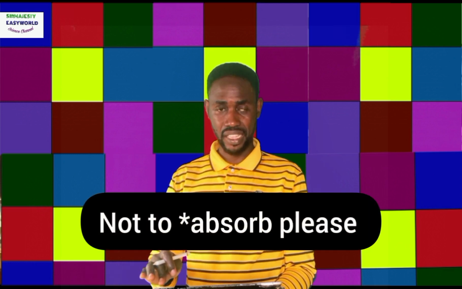When there are d to d transitions, they absorb part of the white light, and electrons move from a lower d to a higher d. When electrons absorb energy, they become excited. That excitation enables them to absorb some parts of the white light, and when some parts are absorbed and some are reflected, the part reflected is the one you will see. Like copper 2 ion reflects blue, and that's why it appears blue.